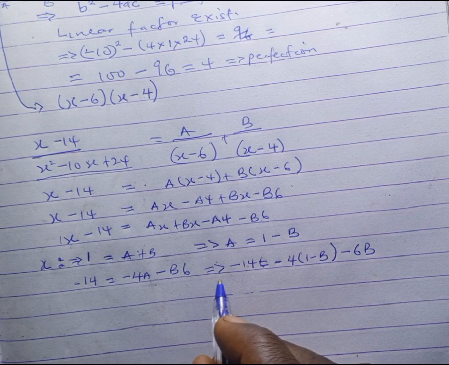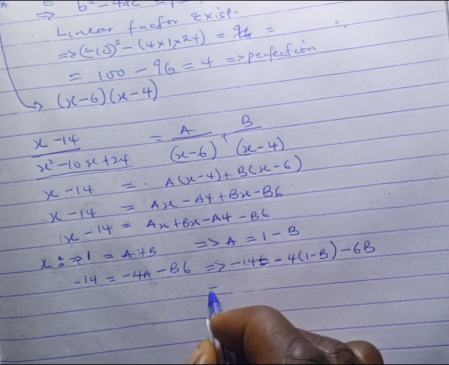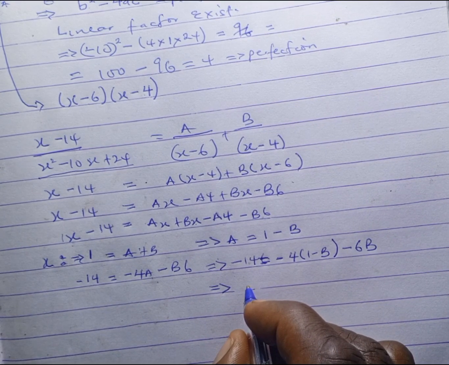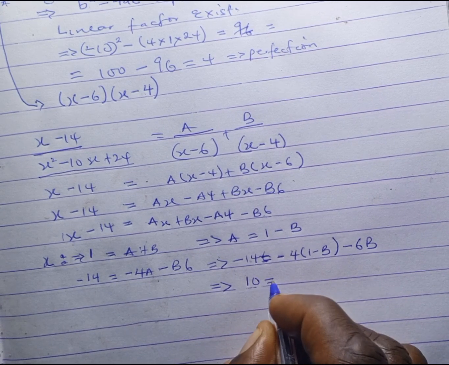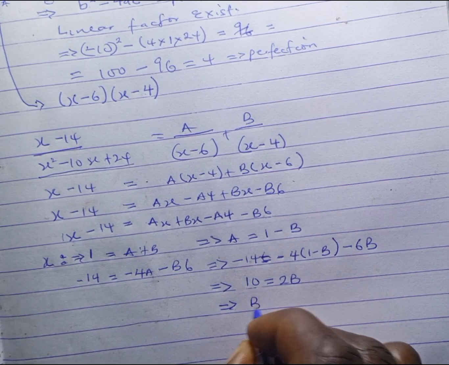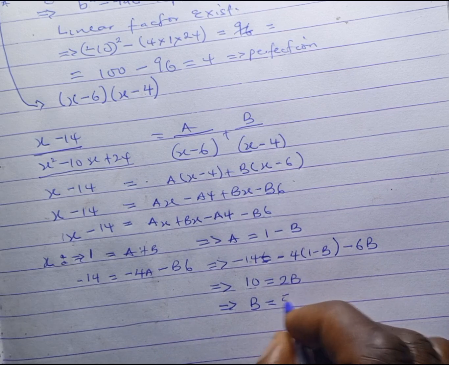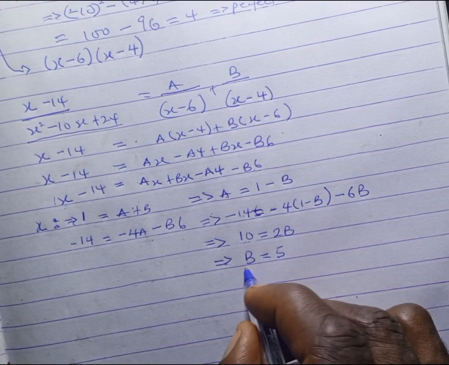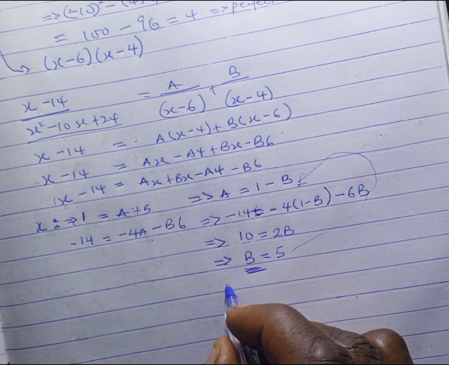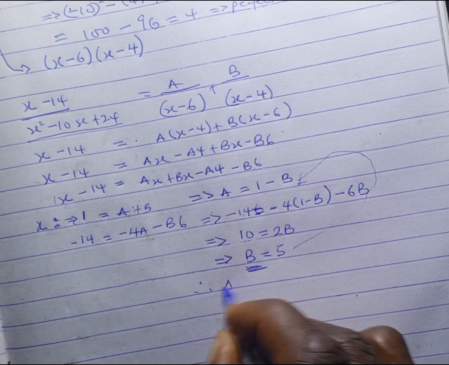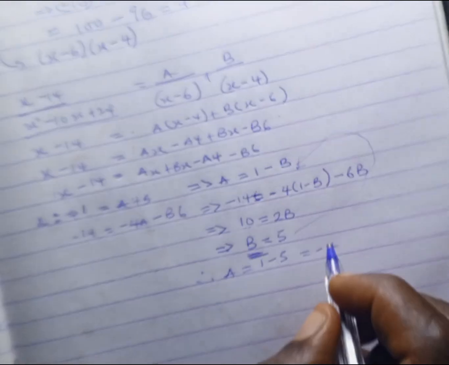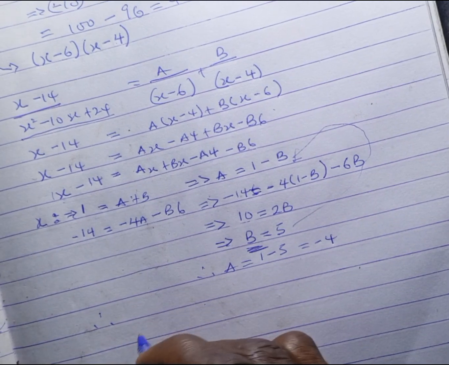So at the end of the day, by the time you do all you need to do, you're going to get 10 equal to 2B. Therefore it implies that B is equal to 5. Then if you substitute B into this equation, you're going to get that A equals 1 minus 5, that's minus 4.